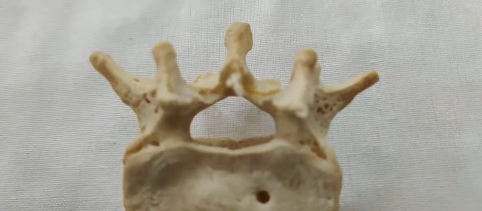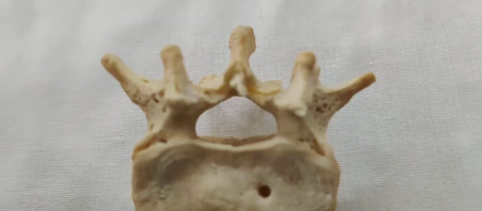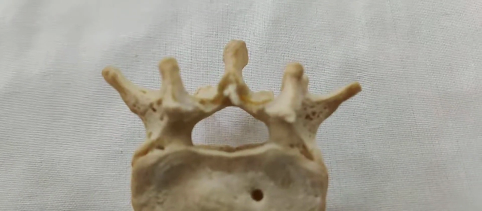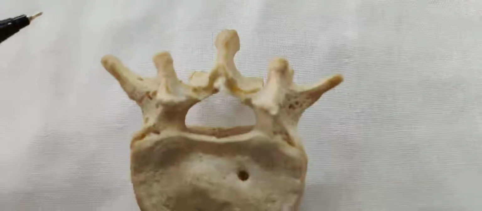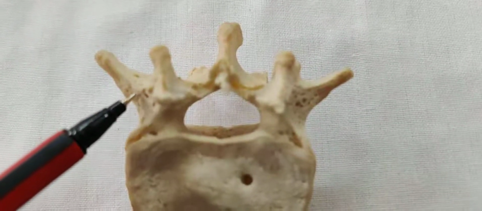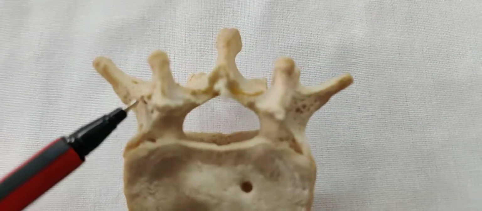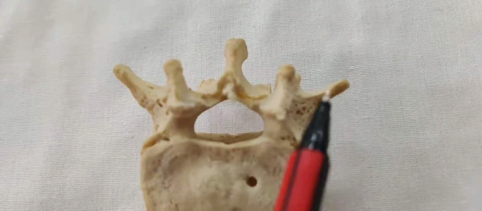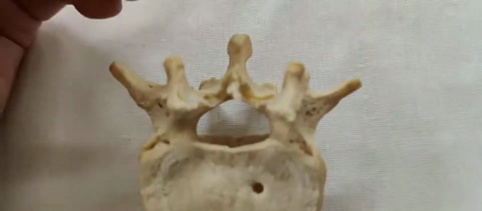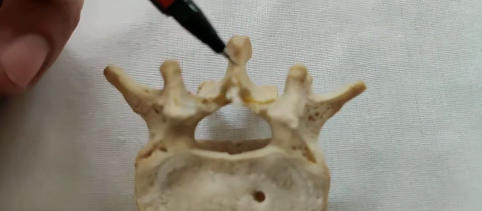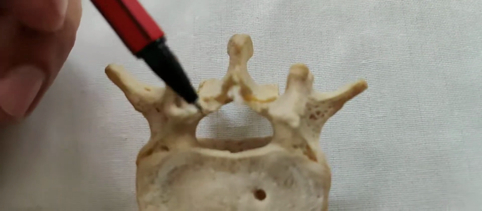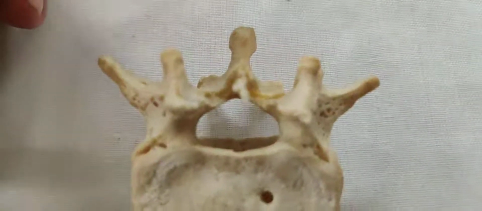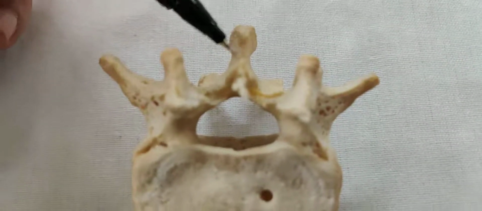And from the vertebral arch, seven processes are attached and they extend in various directions. Now, in this superior view, you can see there is a pair of processes extending backwards and laterally. These are called the transverse processes. And there is a single unpaired process which is extending posteriorly from the junction of the two laminae. This is known as the spinous process.